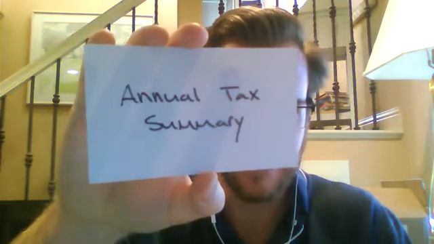The 3rd form that you need from your rideshare partner is your annual tax summary, okay? And that's what you get from Uber or Lyft once a year. It shows how much you made, it shows some different fees. We'll get into the details about that in a minute.